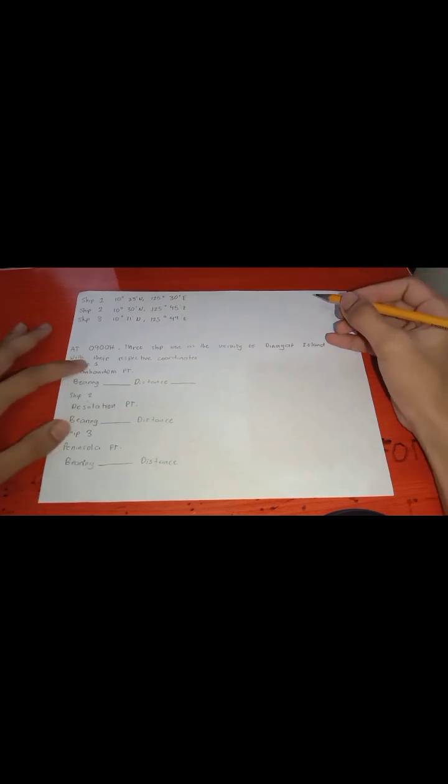So next, I will teach you how to plot on a Mercator chart, how to find your position, your bearing, and the distance. So our scenario is at 900 hours, 3 ships were in the vicinity of Dinagat Island with their respective coordinates. So the first thing we will do is find our position. So our ship 1 is 10 degrees and 35 minutes north and 125 degrees and 30 minutes east.